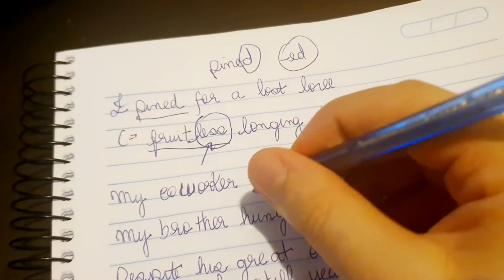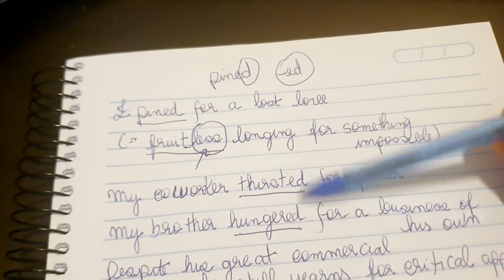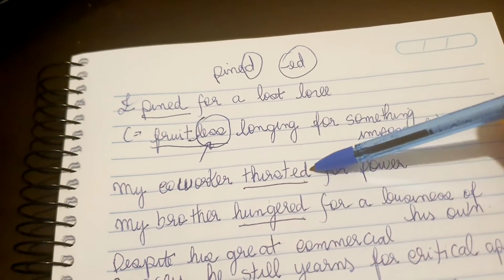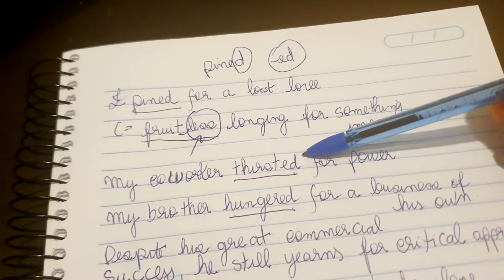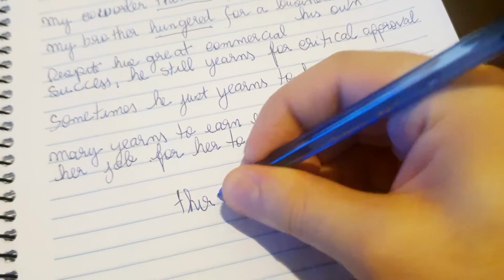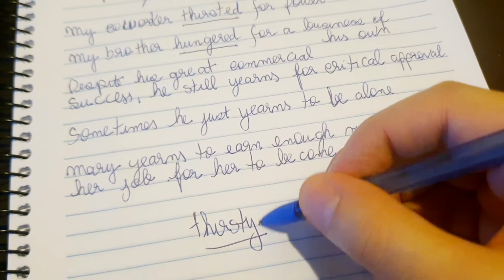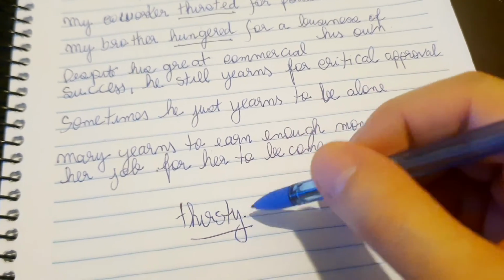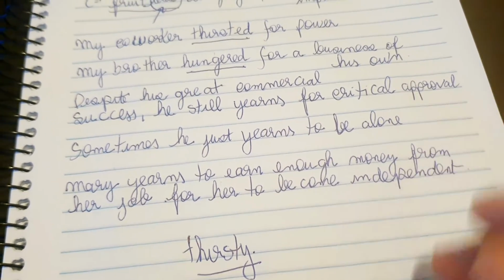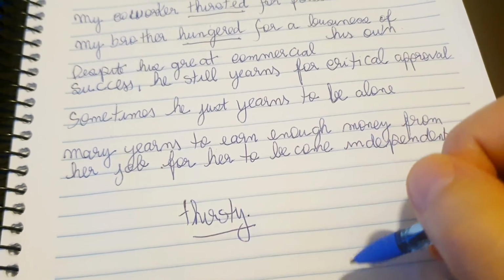The next two examples actually, we will see situations related to food and water. Why do I say that? When I say I'm thirsty, it means that I want to drink water. I'm very thirsty. Could you, may I have some water? I need some water. I'm very thirsty. May I have some water?